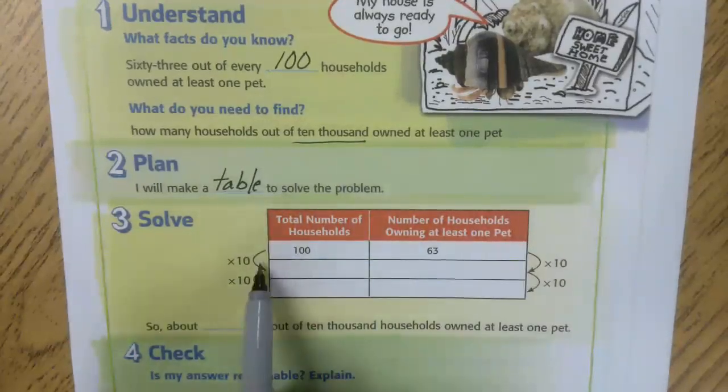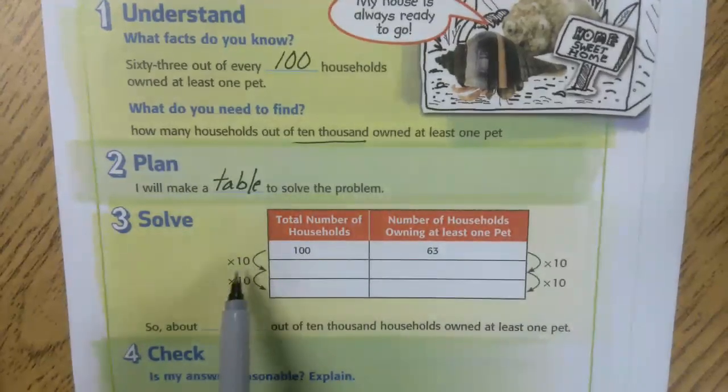So we're going to be looking for some patterns here. I think this was back in lesson 4 that we were talking about patterns in multiplication. And one of the patterns that we learned about was multiplying by 10 or powers of 10.